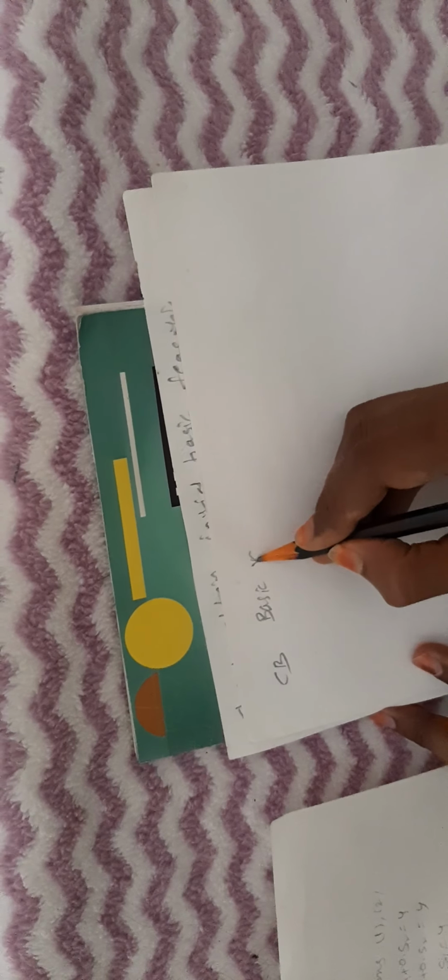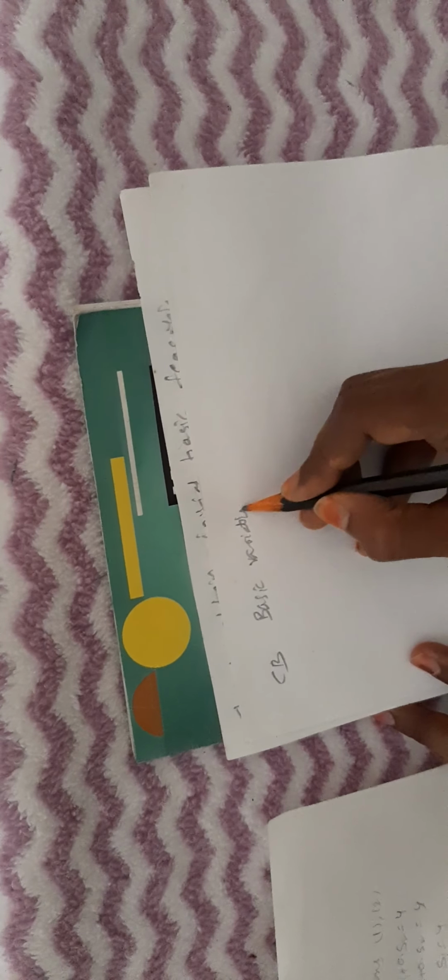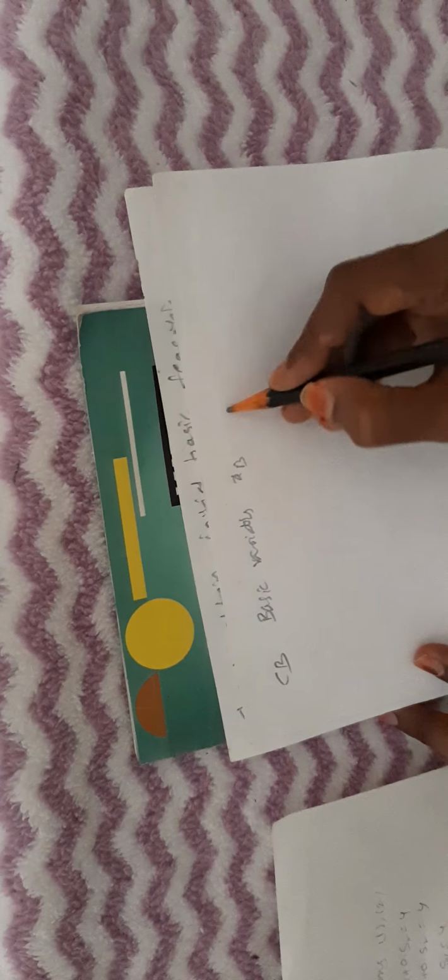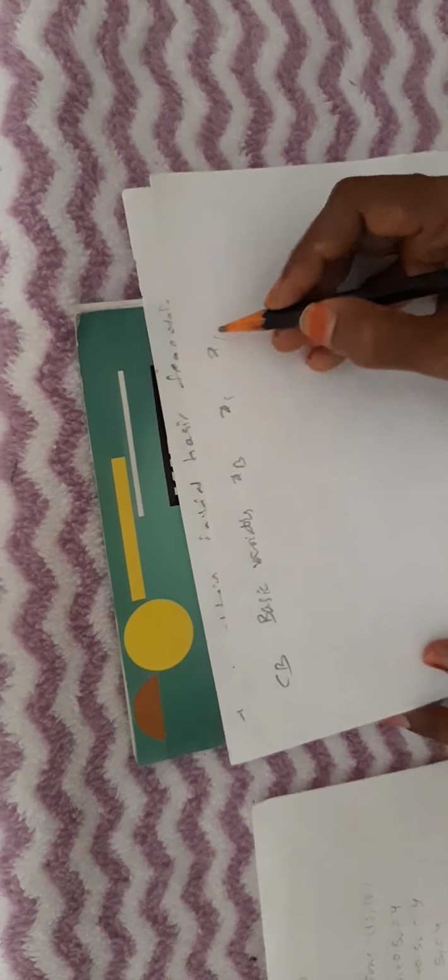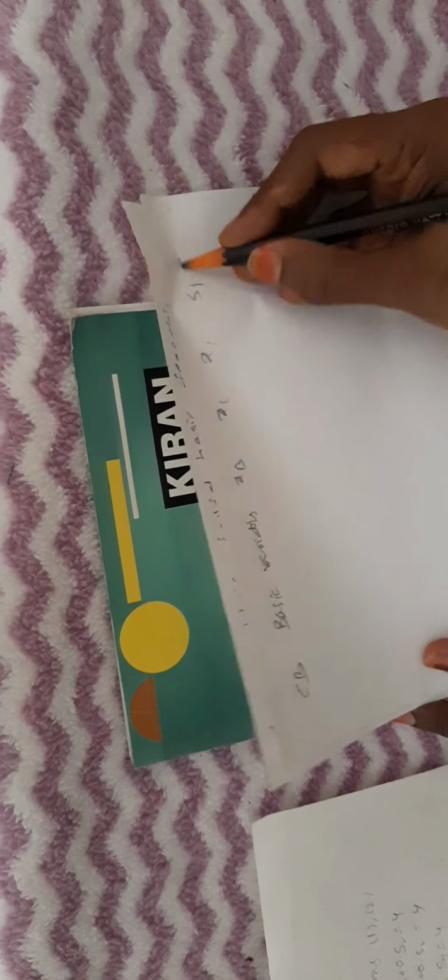Now we have to write the simplex table. CB, basic variables, XB, X1 X2 S1 S2.